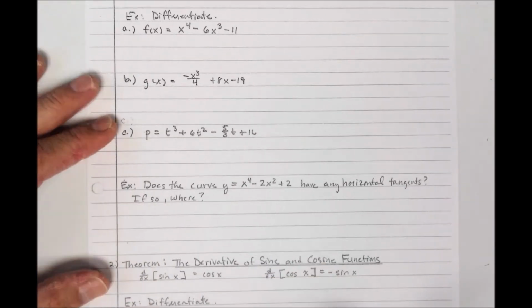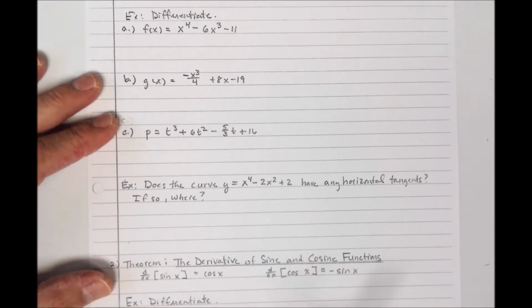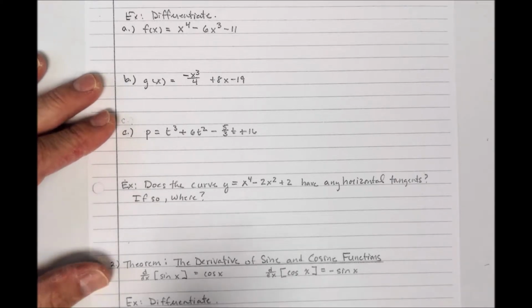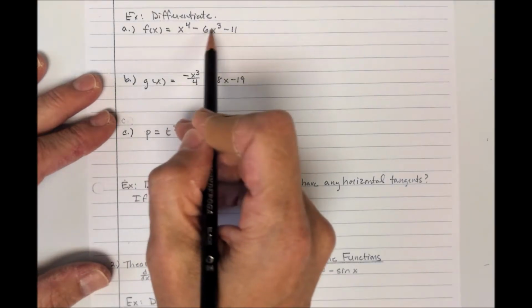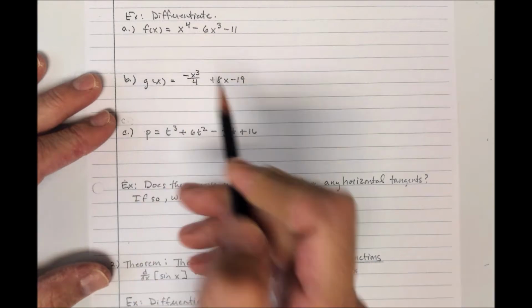All right, here's a polynomial. We have f of x equals x to the 4th minus 6x to the 3rd minus 11. I'm going to take the derivative here, and I have two differences, so it is the derivative of each one of these terms, and they're being subtracted.